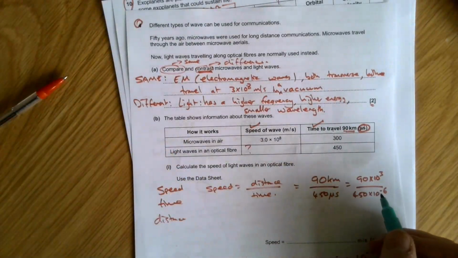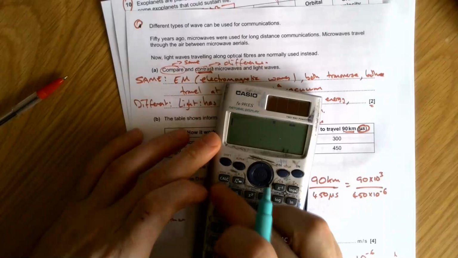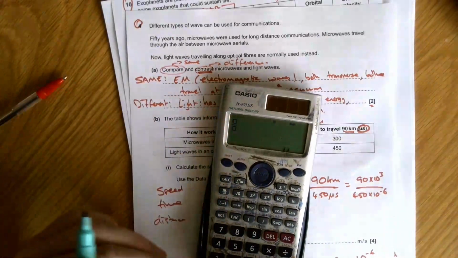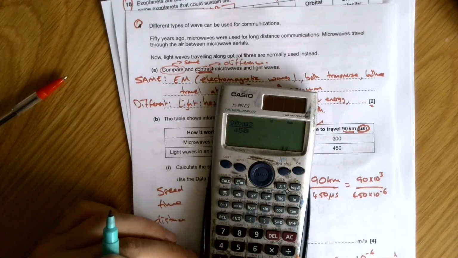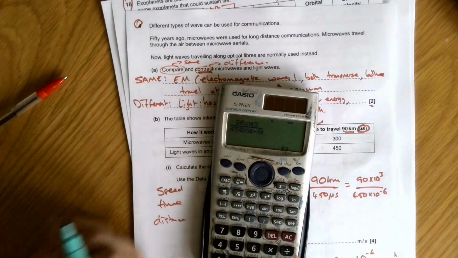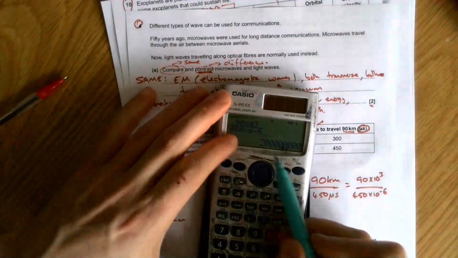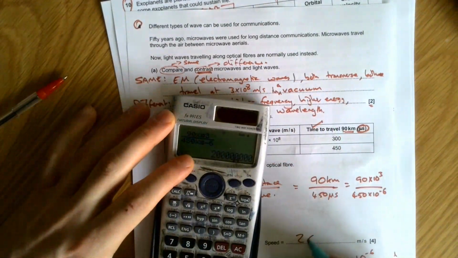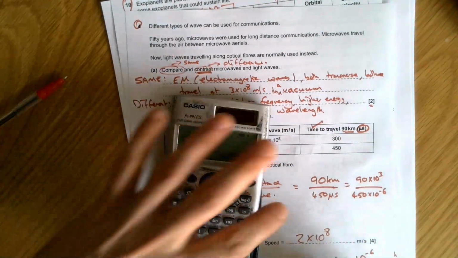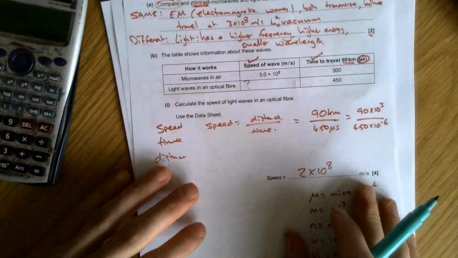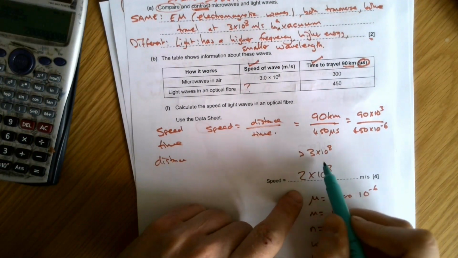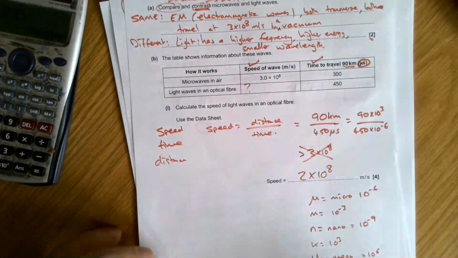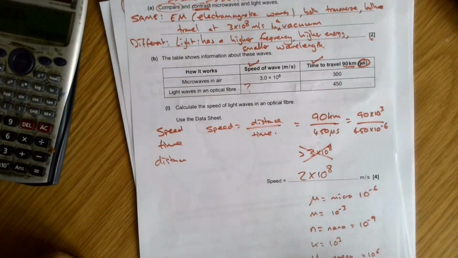Now if we put this in our calculator, I'm going to use the fraction button just so I don't make any mistakes with my prefixes. So times 10 to the minus 6. This way there's very little danger of you doing it wrong. Lots of zeros here. It makes sense to give this in standard form, 2 times 10 to the 8. If you ever get an answer that is bigger than 3 times 10 to the 8, you are wrong, because you can never have anything travelling faster than the speed of light.